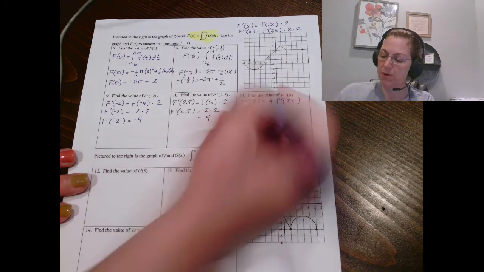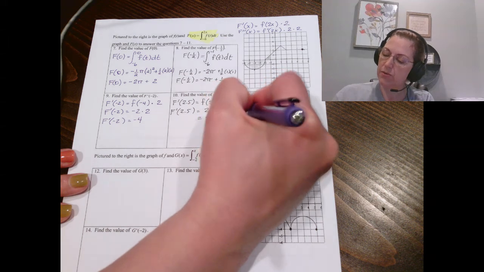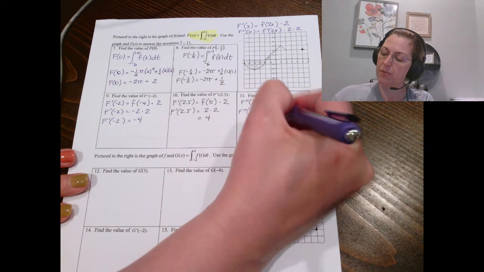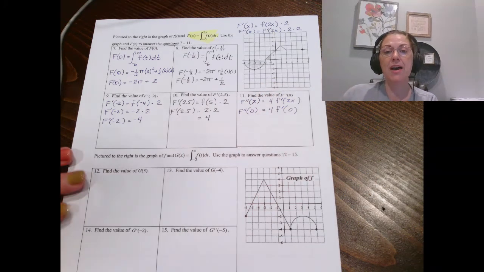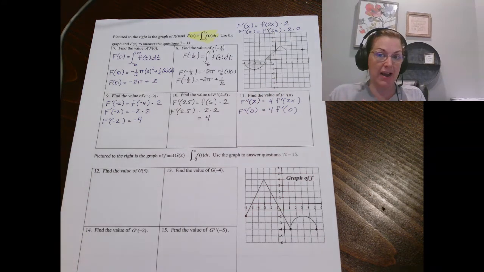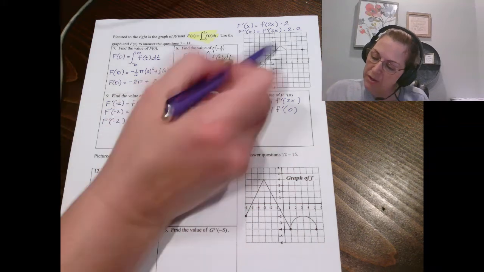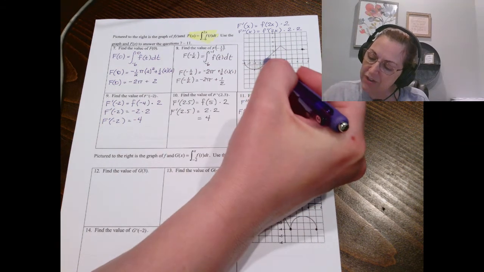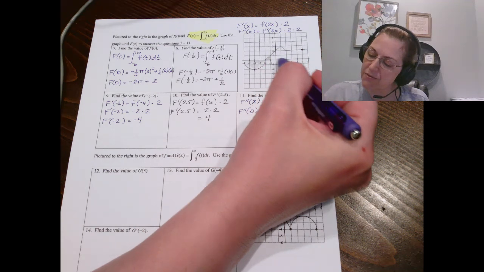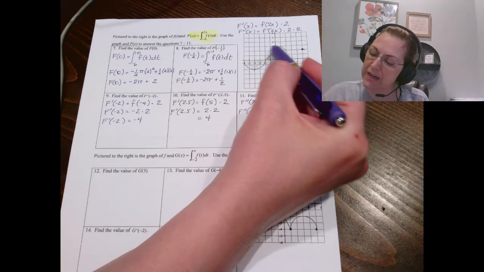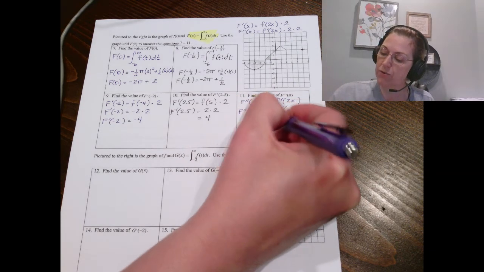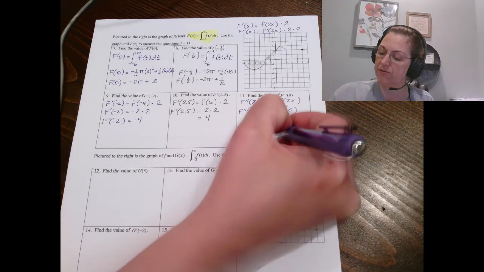And now we want to find that at 0. So capital F double prime of 0 is 4 times f prime of 0. Now f prime of 0 means to go on this graph and find the slope. So we need the slope when x is 0. And it looks like it's this line segment rising 3 and running 3. So that's a slope of 1. So we get 4 times 1, which is 4.